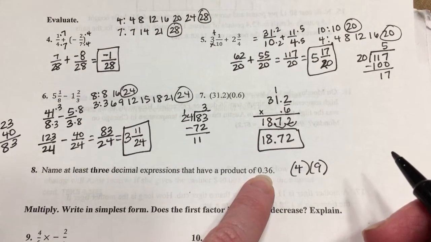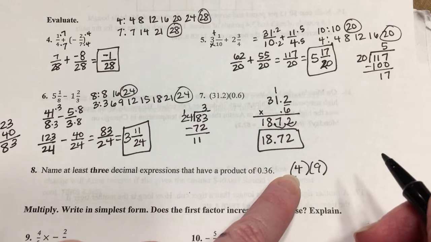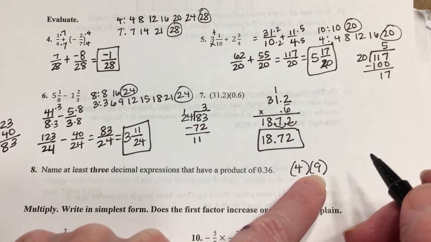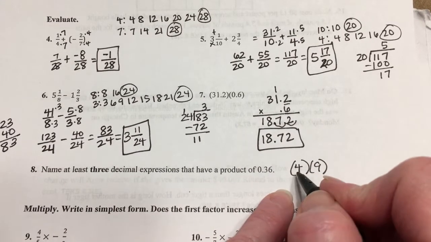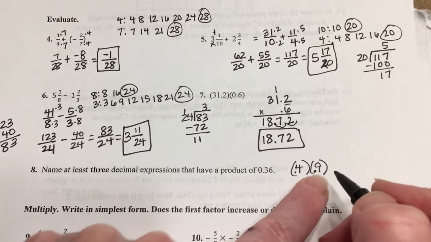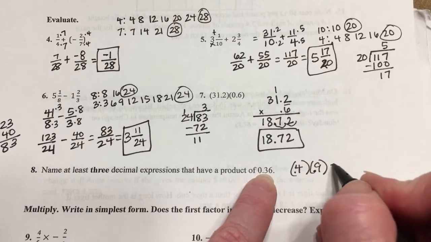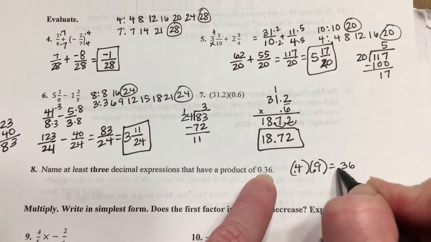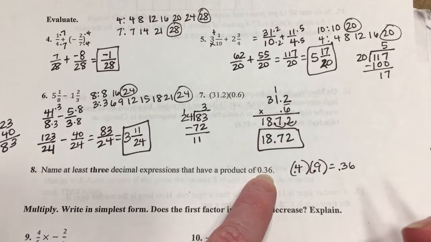If I want it to have 2 decimal places, then the numbers I multiply need to have a total of 2 decimal places. So I could do 0.4 times 0.9, because then I would have 2 decimal places. That would give me 36, right? Move it over 2 places, 0.36.